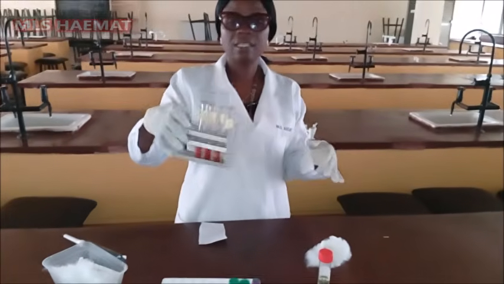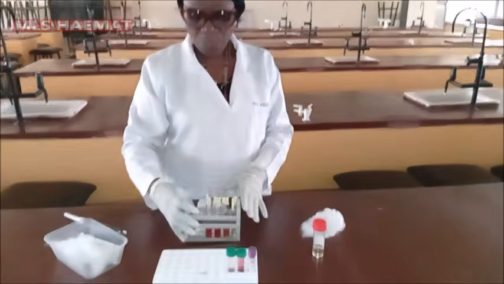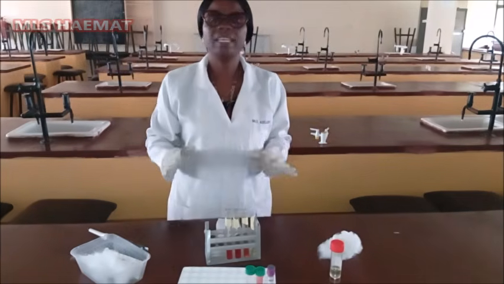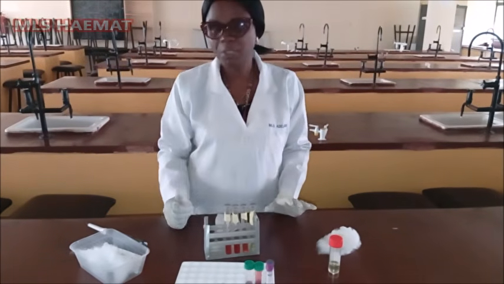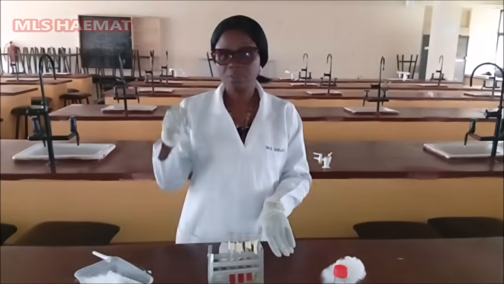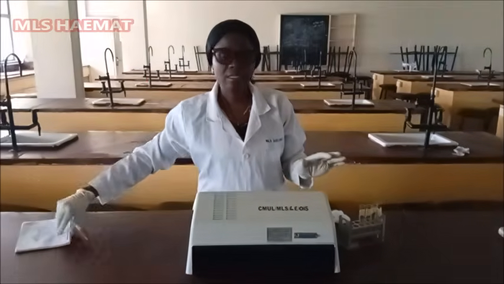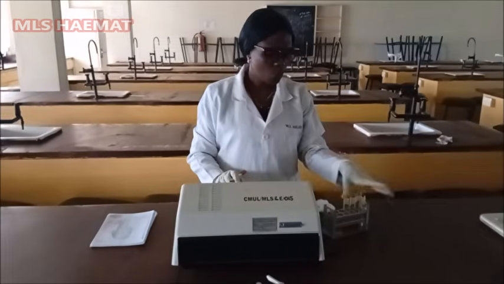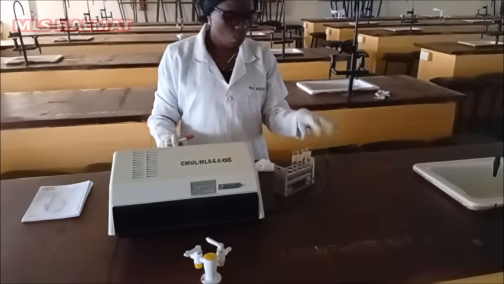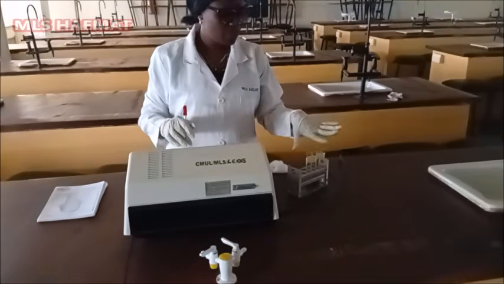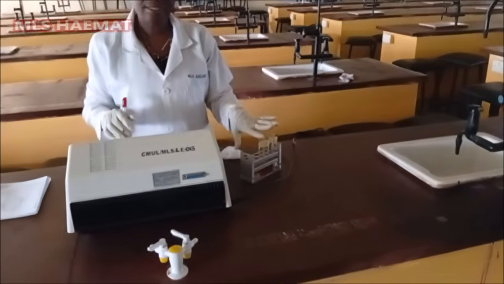So after mixing all of them very well, I'm going to leave it on the bench. I'm going to incubate it at room temperature for 5 minutes. After 5 minutes, we're going to read it with the spectrophotometer. We're using a wavelength of 540 nanometers. So I'll show you how to read it later. The spectrophotometer is what we're going to use to measure the absorbance or the optical density of these samples that we have worked on. So like I told you, we have the blank, the standard, sample A, and then sample B.